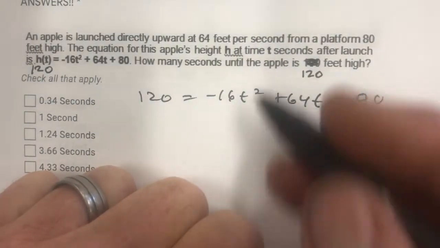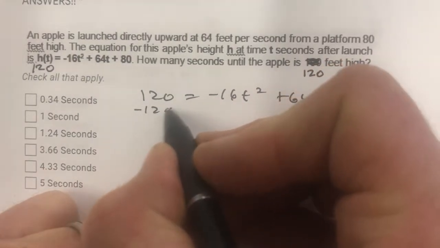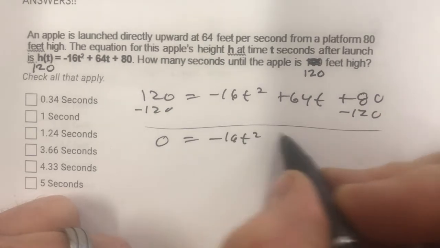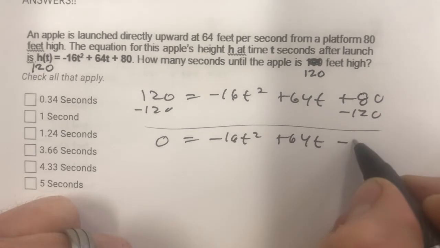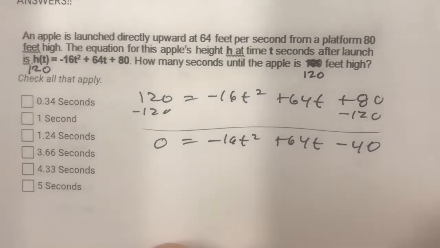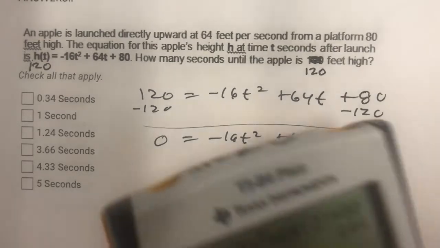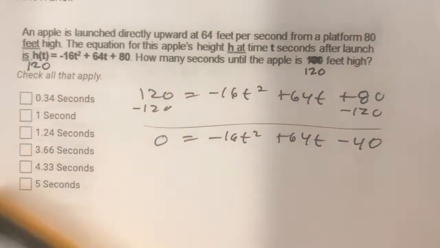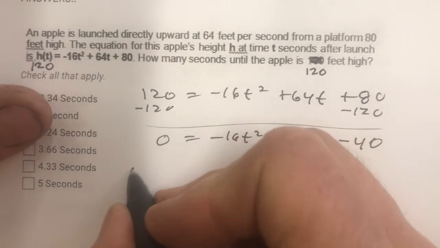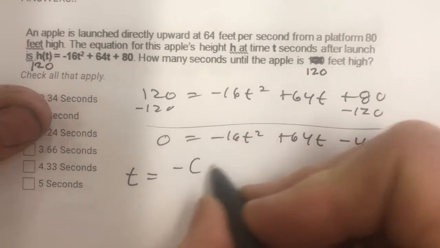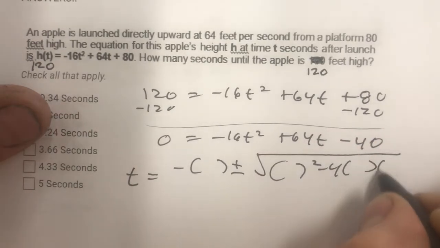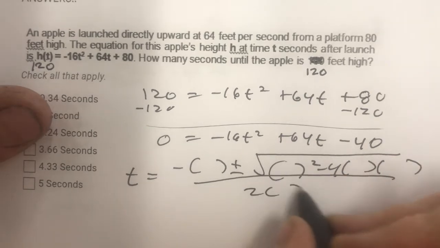So that's quadratic because I've got t squared. So I'm going to have to minus 120 on both sides to make this equal 0. Okay. And now I'll use my calculator to punch this in. I'm going to do the quadratic formula first. I'm getting ahead of myself. So this time it's t instead of x. T equals negative b plus or minus the square root b squared minus 4ac all over 2a.